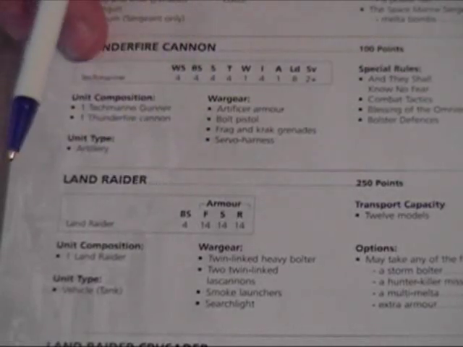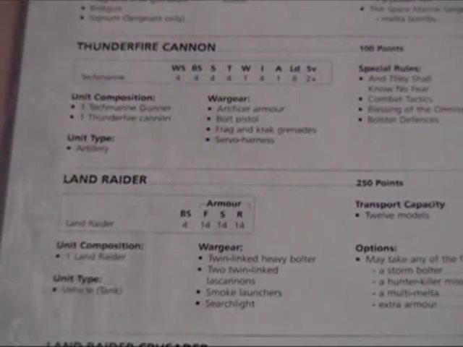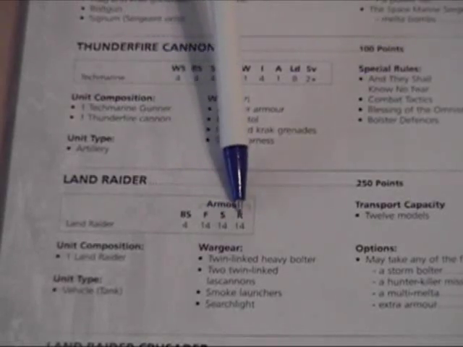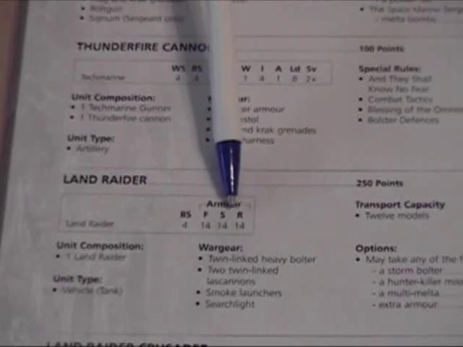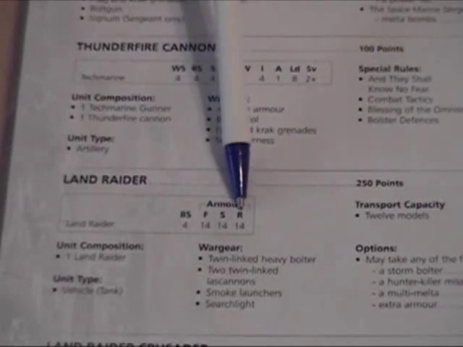You'll notice that when we're referencing the characteristics of a vehicle, there are far fewer things that you're going to be looking at. You will have a ballistic skill typically if that vehicle has ranged weaponry. In some instances you might actually have a weapon skill. For instance, the IG Sentinel has a weapon skill because it can fight in close combat. And you'll also have these armor values. This indicates the front, the side, and the rear armor, and is typically used only when you are firing on a vehicle.